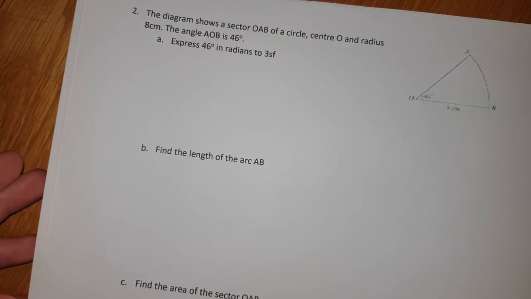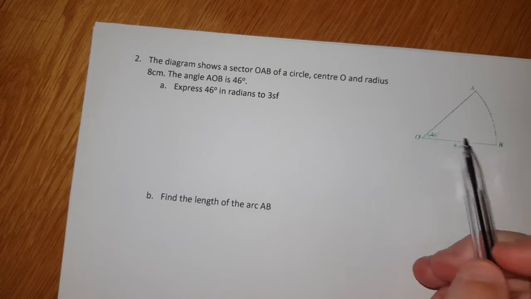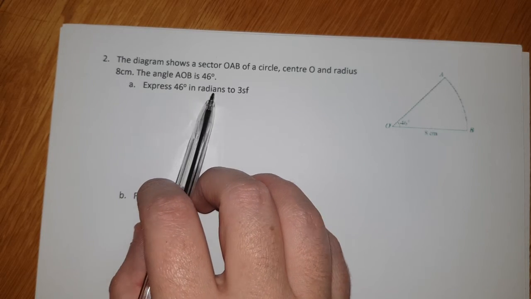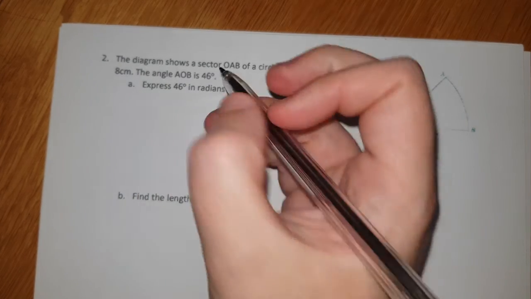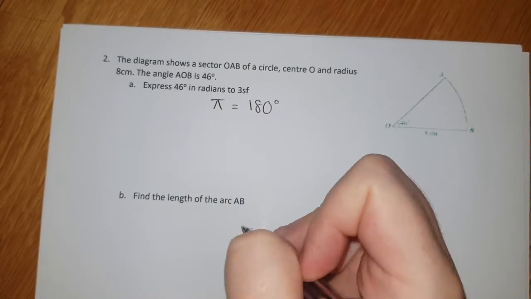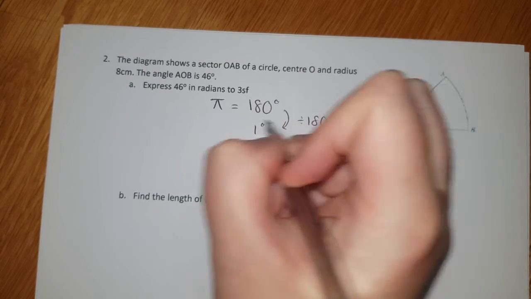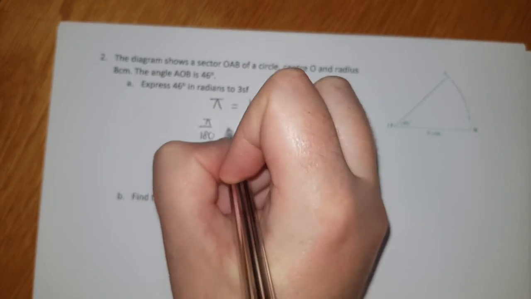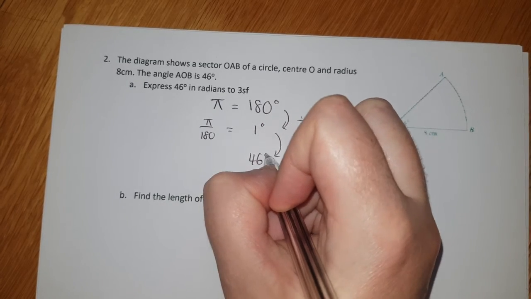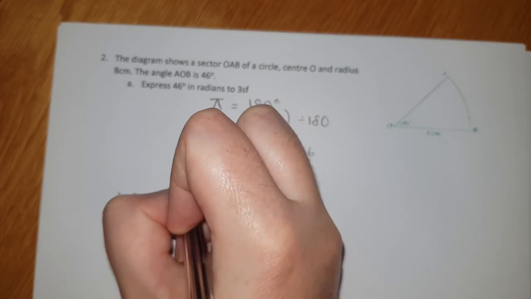So if we look at the next one, we've got much simpler diagram this time. We've got express first of all 46 degrees in radians to 3 significant figures. So all you need to remember every time is that pi radians is equal to 180 degrees. So to get to 1 degree, we divide by 180. So I've got pi over 180. And then to get from there to 46 degrees, we're going to multiply by 46. So I end up with 46 pi over 180.